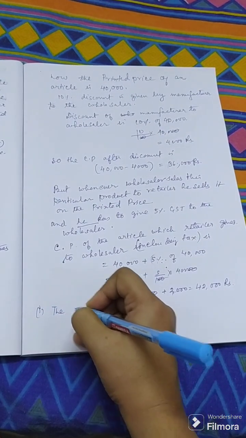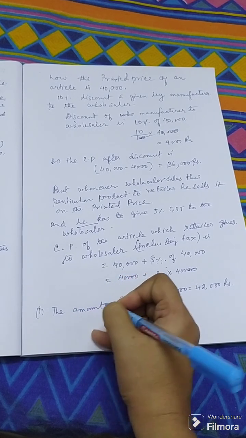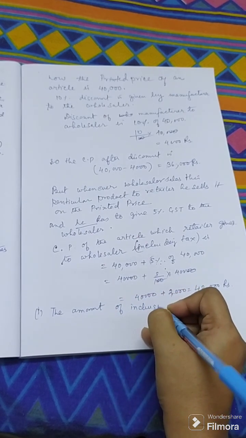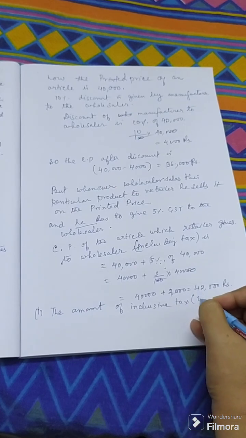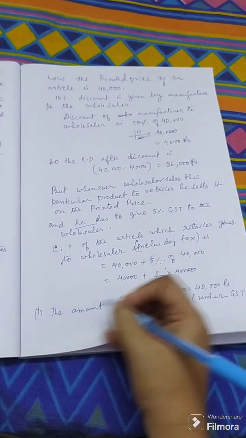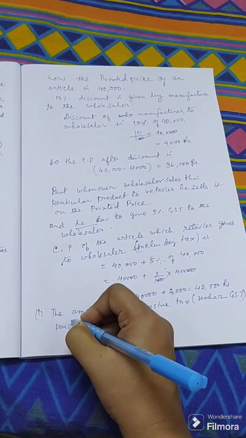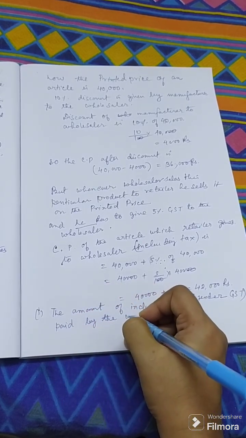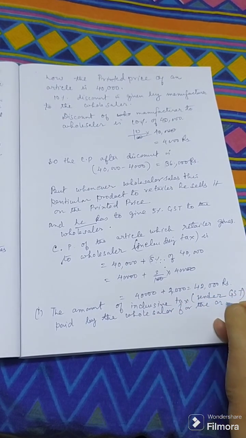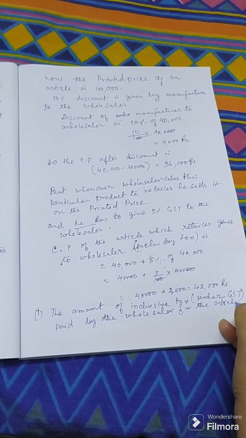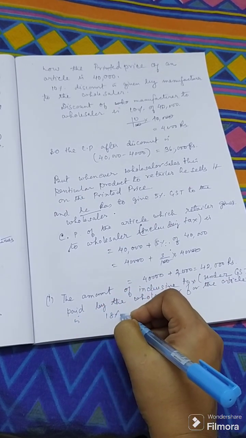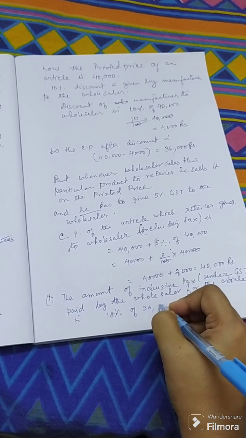So the amount inclusive of tax under GST paid by the wholesaler for the article is 18% of 36,000.